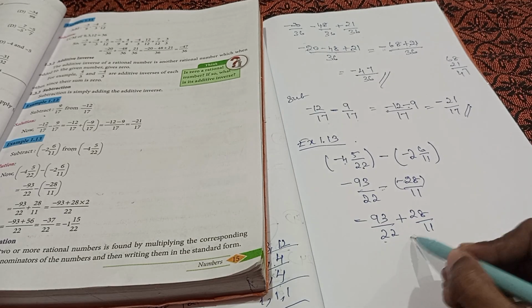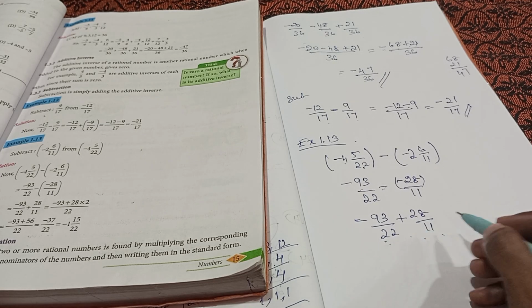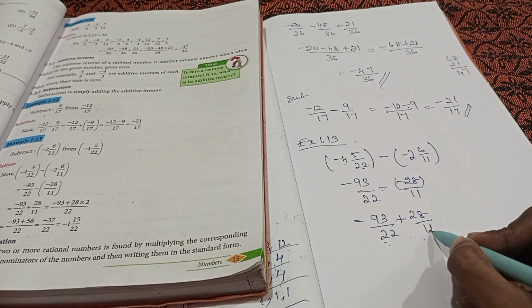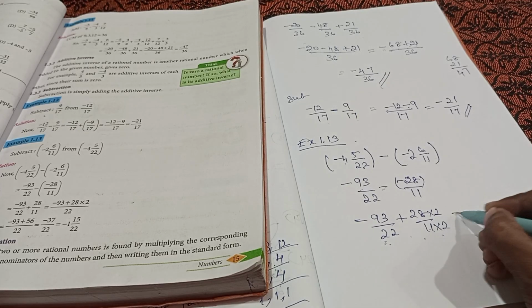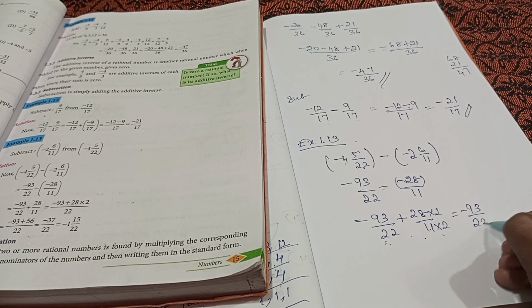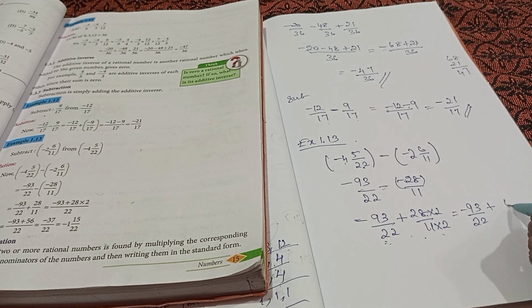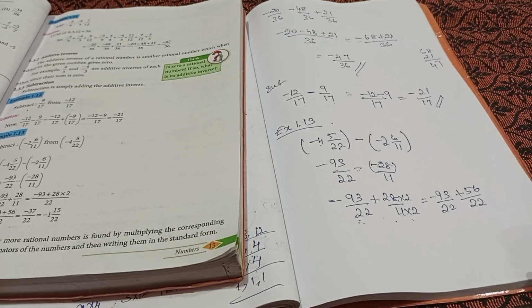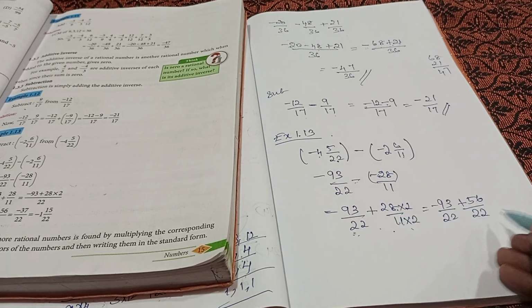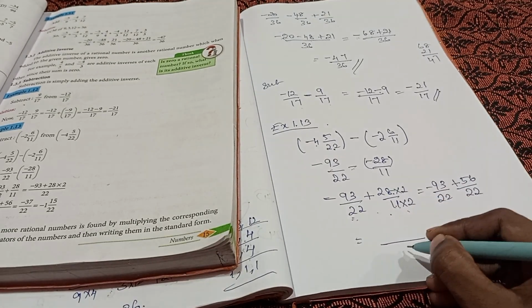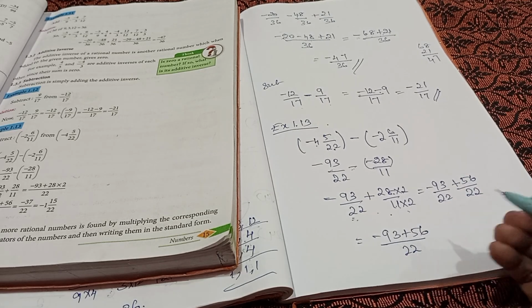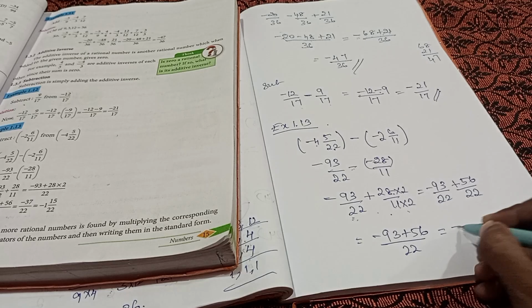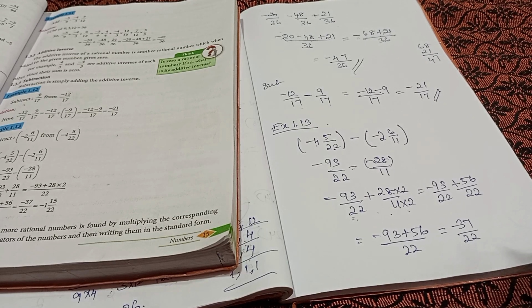Okay, you see now the denominators are different, so we have to make the same denominator. So now 11 twos are 22, so 22 is the LCM, multiply and divide it by 2. So what happens? Minus 93 by 22 plus 2 8s are 16, carry 1, 2 2s are 4, 5, 56 by 22. Okay, now the denominators are same, so we'll add now. Minus 93 plus 56, so subtract, you get minus 37 by 22.